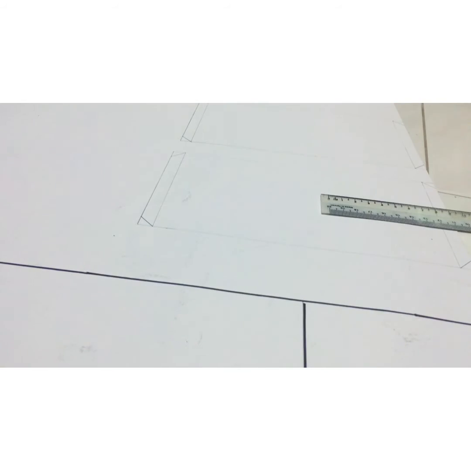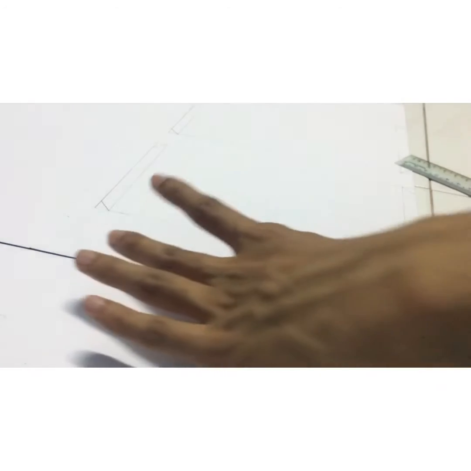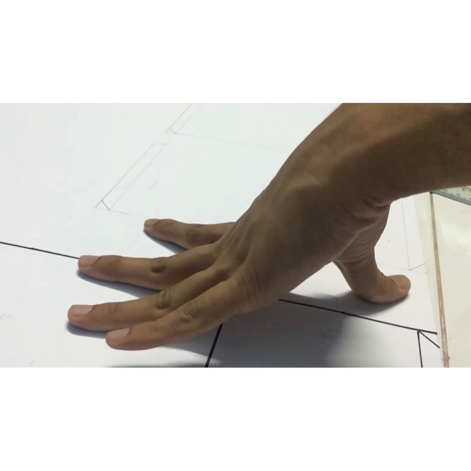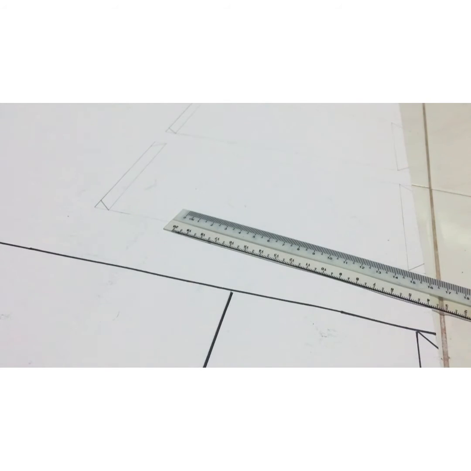So now let's move on to part 2 and part 3. The length for this one is 220mm. After you mark the length, then you can transfer it.